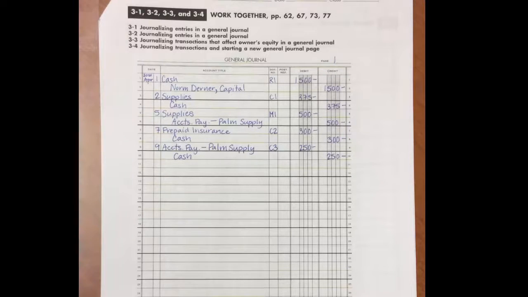We have 6 transactions to record this time. And our instructions say, journalize the transactions continuing on the next blank line of page 1 of the journal. Source documents are abbreviated as followed. C for check, R for receipt, S is sales invoice, T calculator tape. Save your work to complete Work Together 3-4.